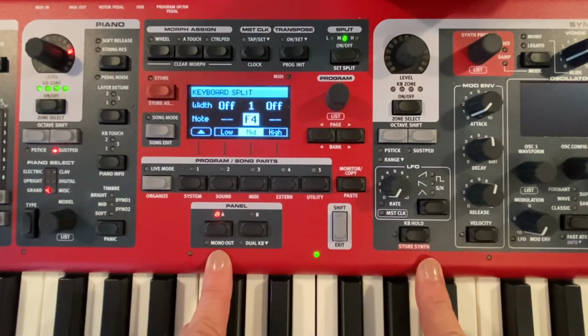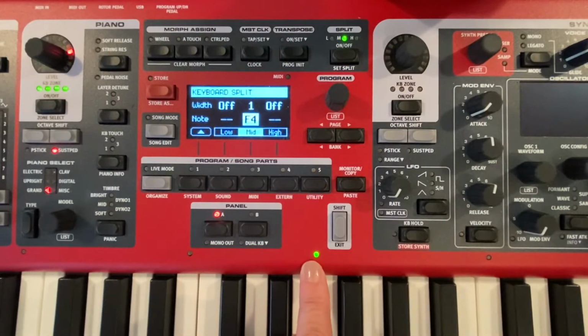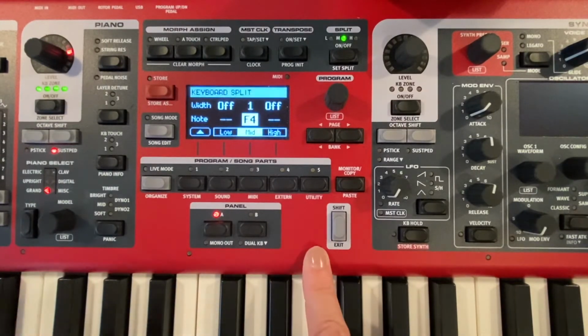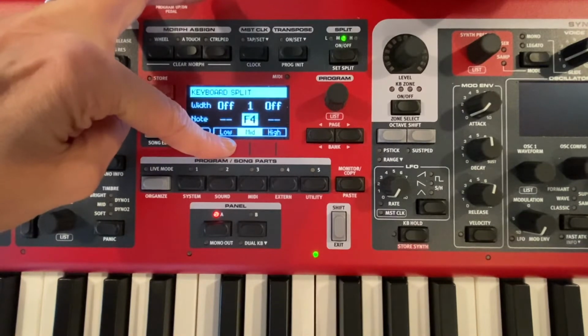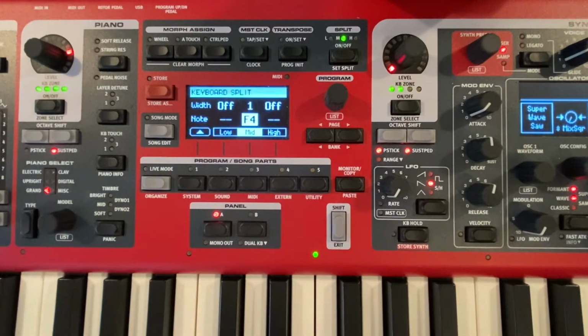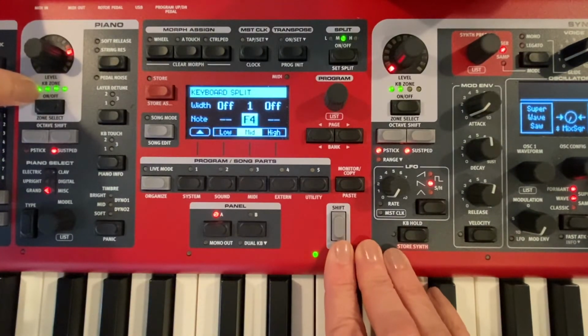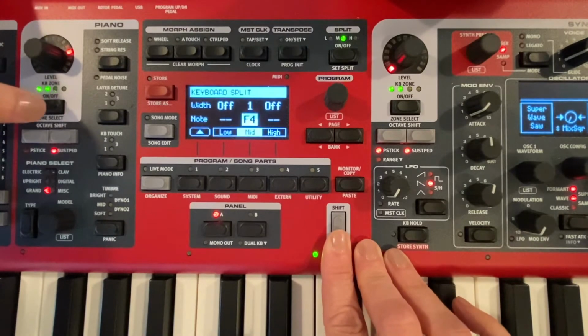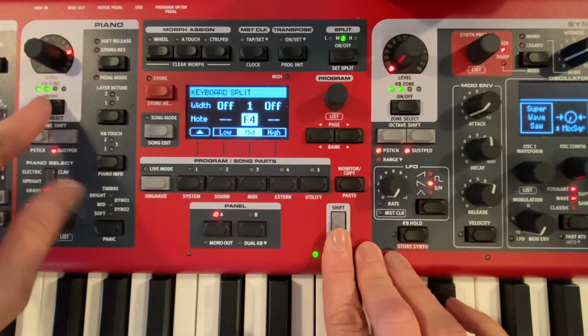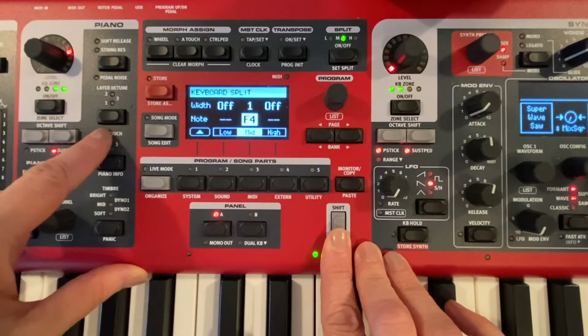Yes, these green lights on the top panel indicate where the split point is on the Nord Stage 3. So the green light is lit right here at F4. So I have piano over the whole board. You can change this so the piano is on just the low or the high zone by holding down Shift and tapping the on-off button.